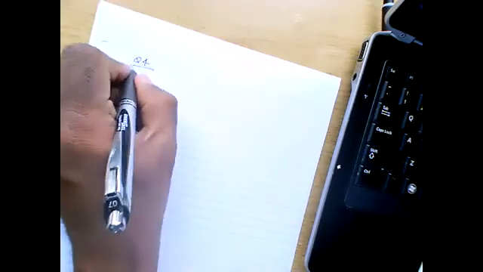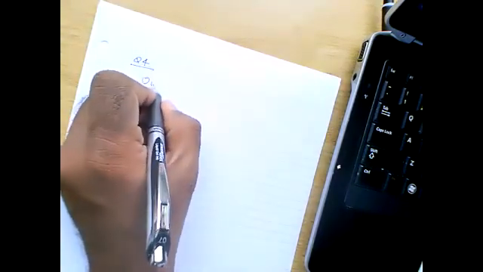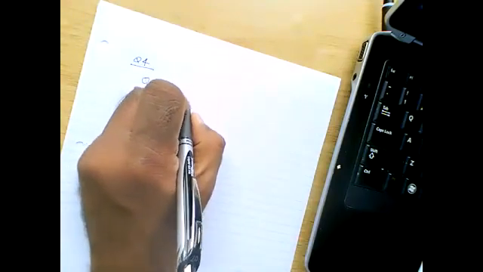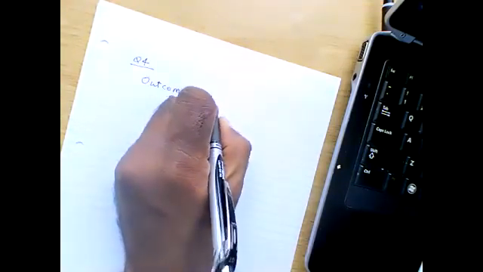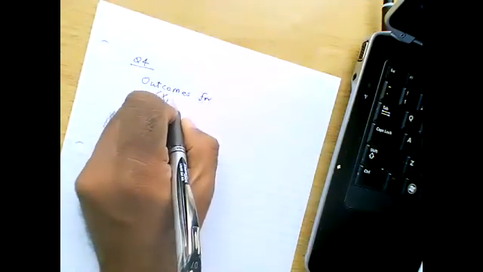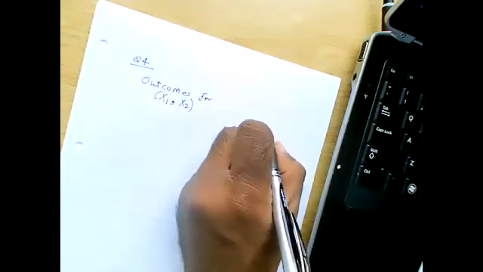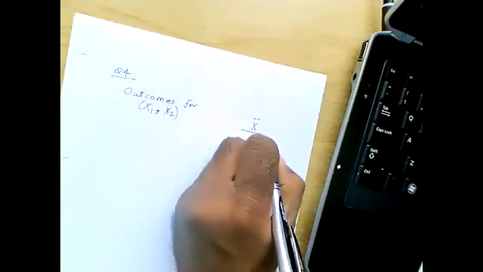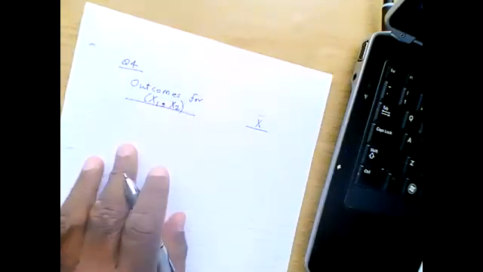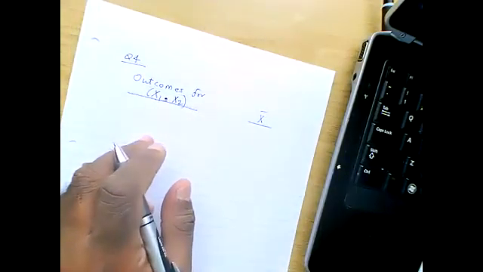So the first thing. So let me use this because this is easier to write. So this is question 4. The first thing you need to do is the following: outcomes for this and the corresponding values for x bar. All right. So this is the thing.